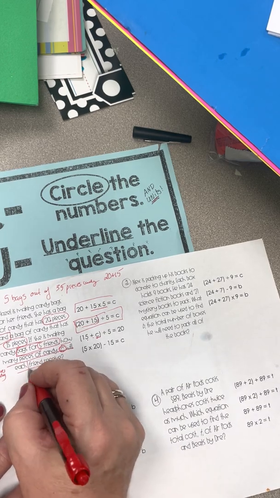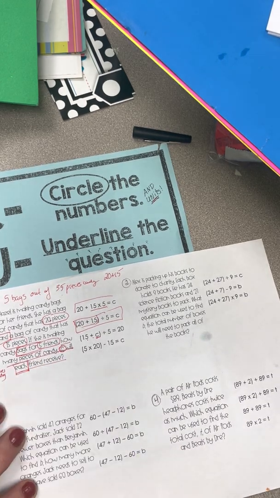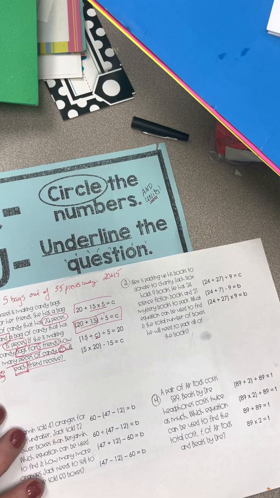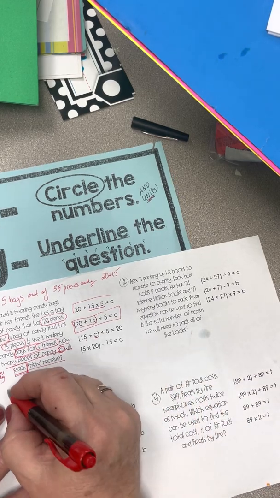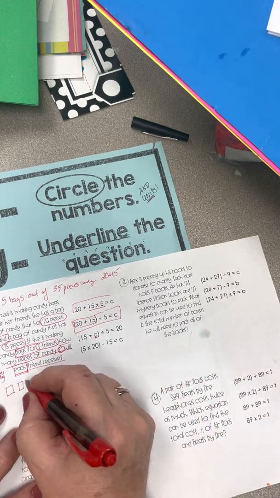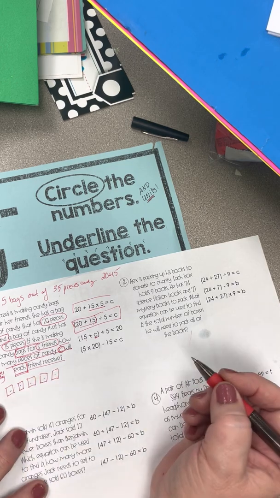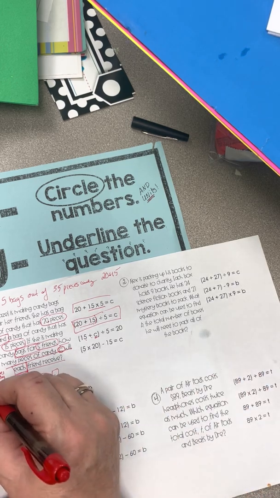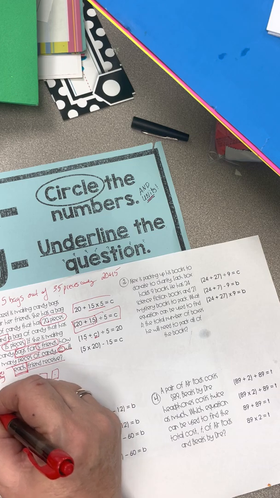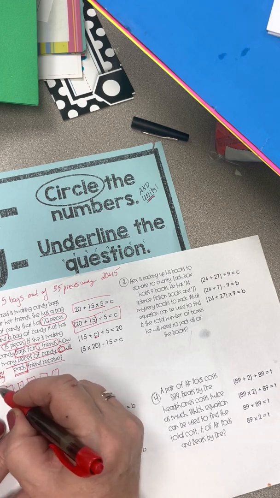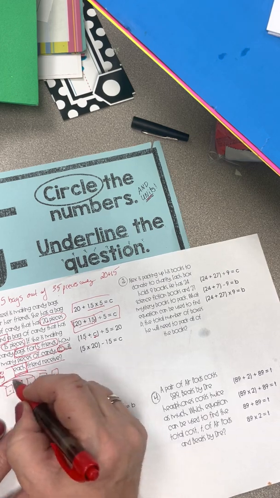Then this word here, each, clues us in that we're going to divide. We're going to divide those 35 pieces of candy into each of the 5 bags. Sometimes it helps drawing it out. So here's a bag, here's a bag, here's a bag. There's 1, 2, 3, 4, 5 bags. And I've got all this candy over here, 35 pieces, and I've got to put it into all the bags evenly.